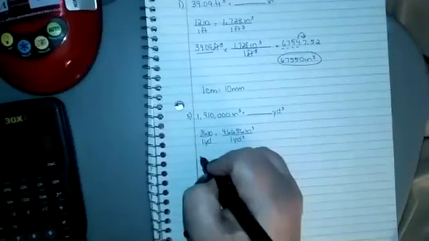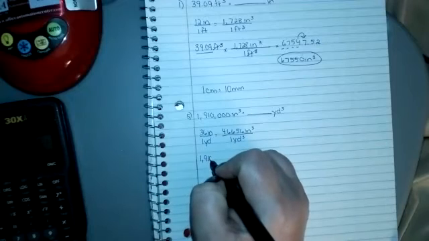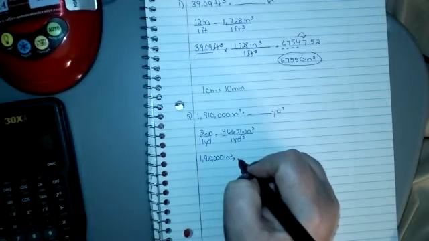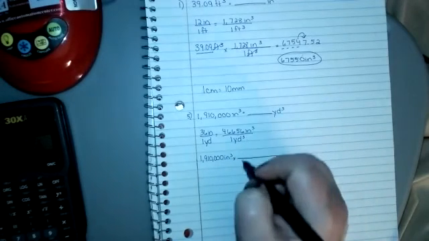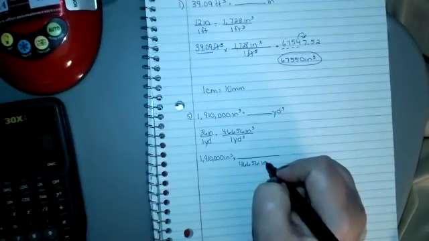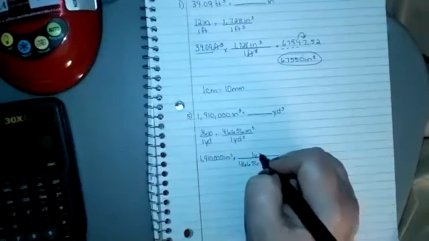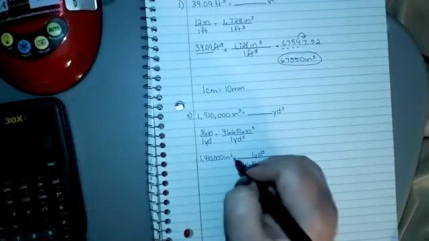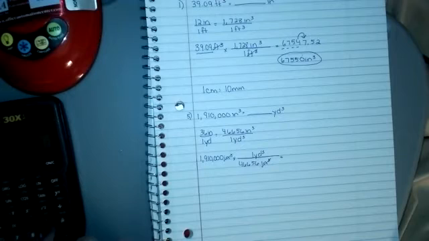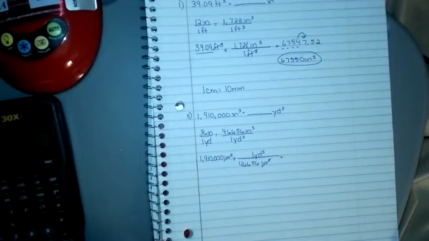So now I start with my problem. I'm going to put the given down. Then I put in my conversion factor. That cancels out. And now I just put it in my calculator. 1,910,000 divided by 46,656.